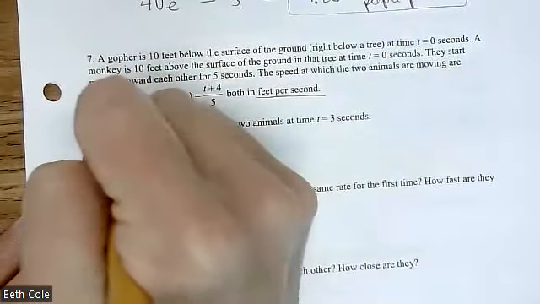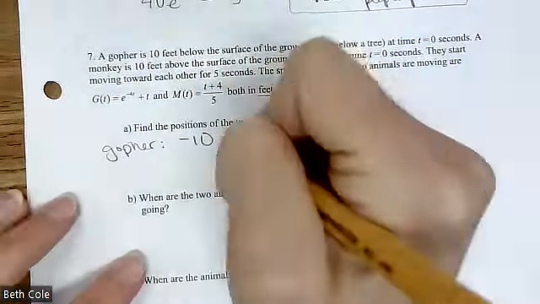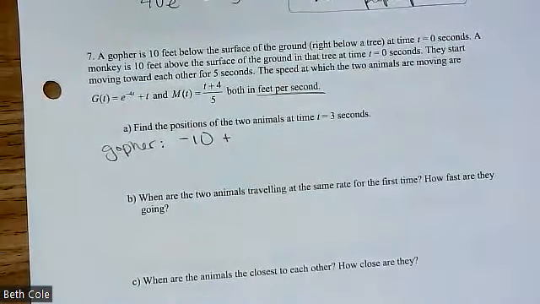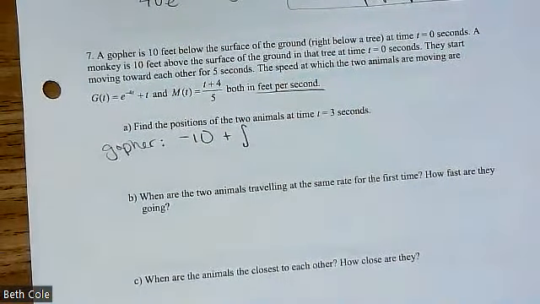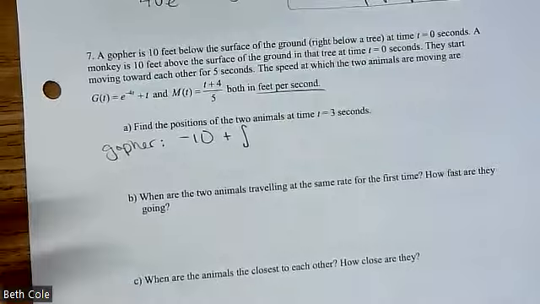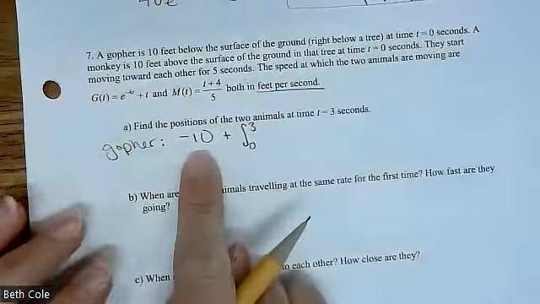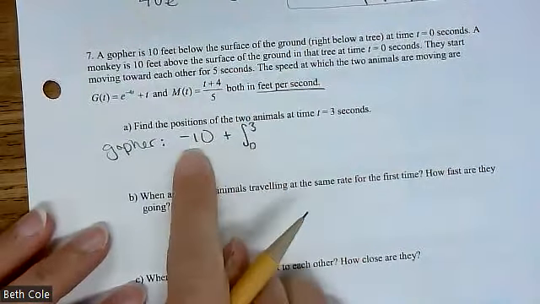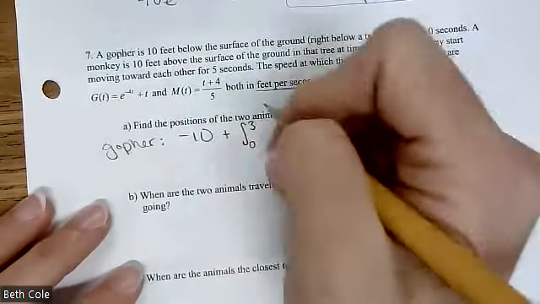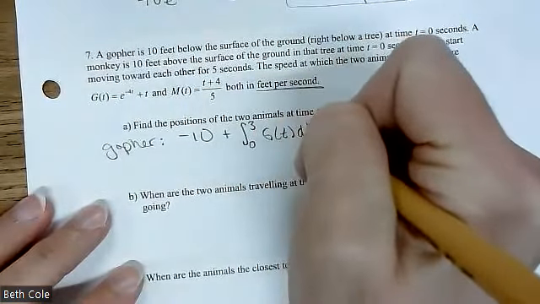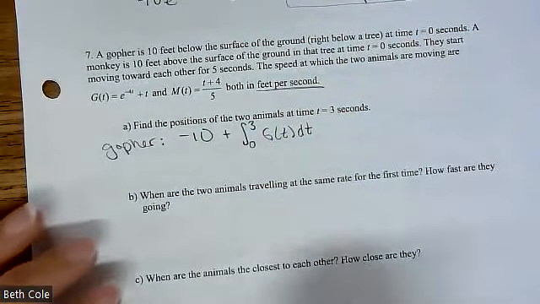All right, let's do the gopher first. We just said he starts at negative 10 plus he's moving upwards. And then we want to accumulate how far he's gone. What will be the boundaries on that? Good. It's always initial condition plus accumulation, where you started plus how far you went. And then in there, you're going to put g of t. I'm just going to write g of t. Obviously, when you type it, you'll have to type the whole equation, but just write g of t so you can't make a copy error.